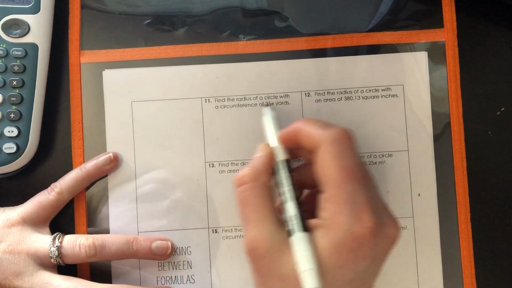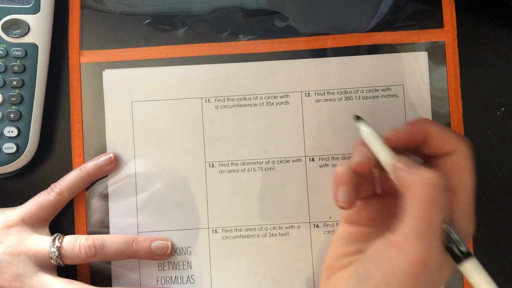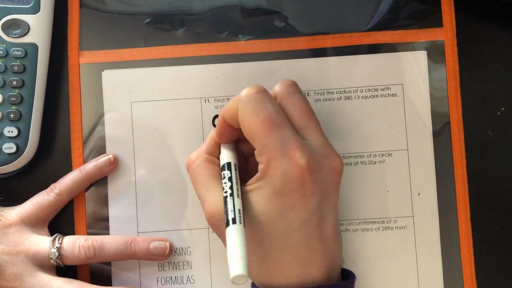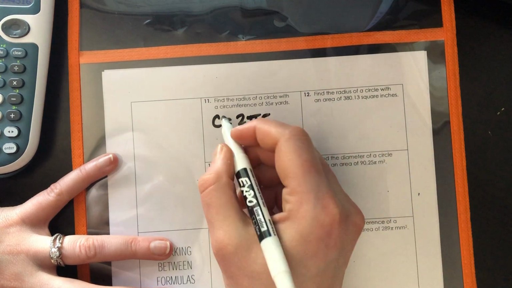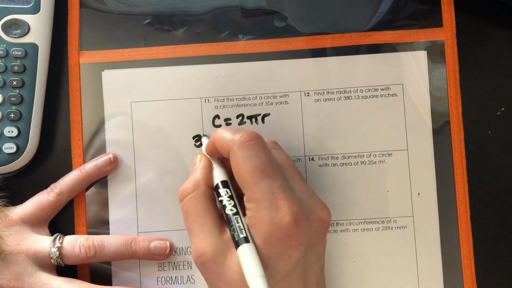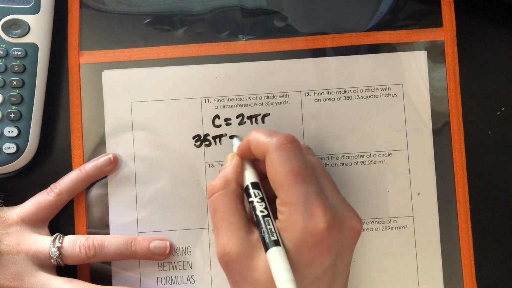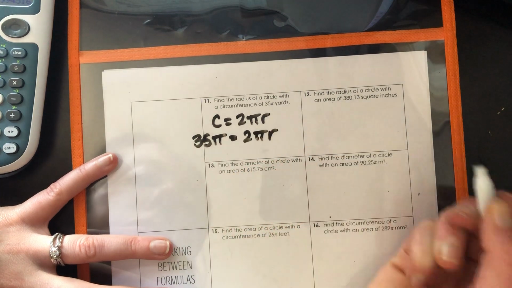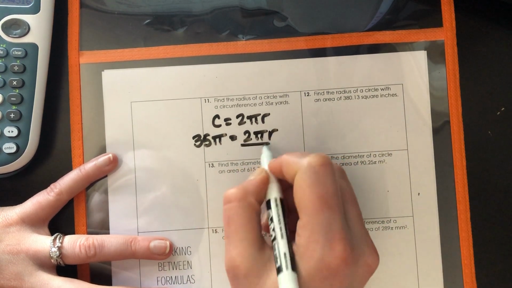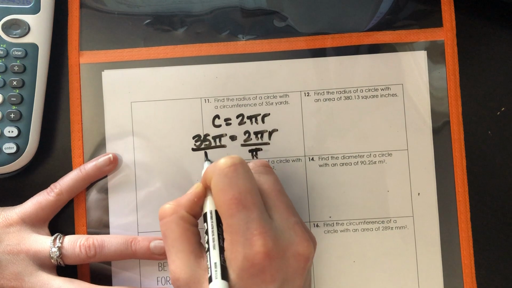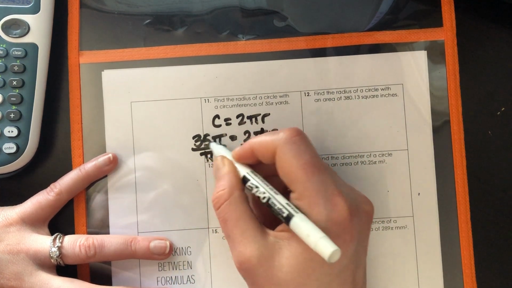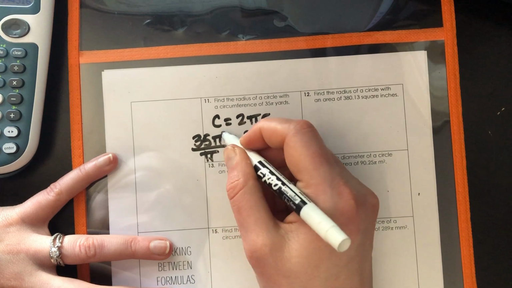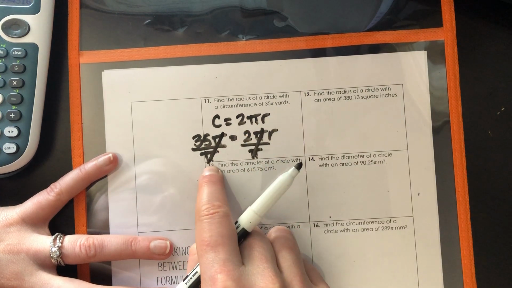So find the radius of a circle with circumference of 35 pi. So they want us to find the radius, so C equals 2 pi r. The circumference is 35 pi equals 2 pi r. Now watch what happens. If I divide by pi first, my pi's cancel, but since this is 35 pi for circumference and I divide by pi, this cancels too.